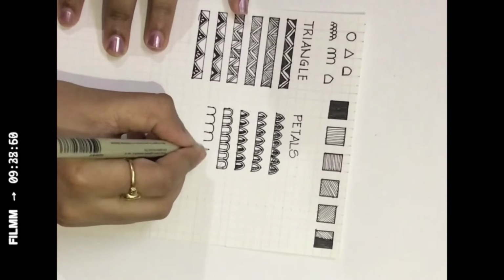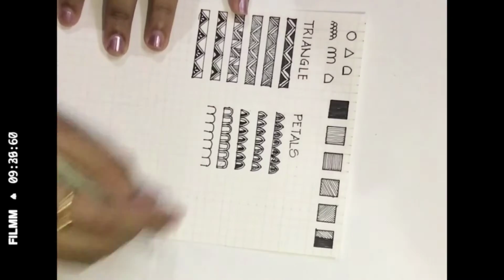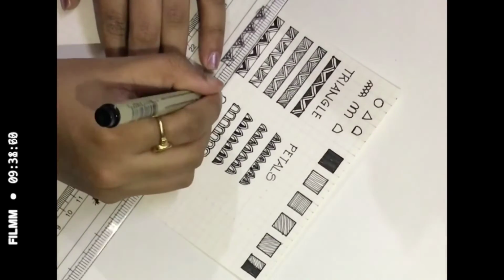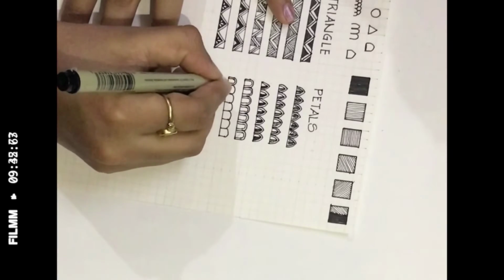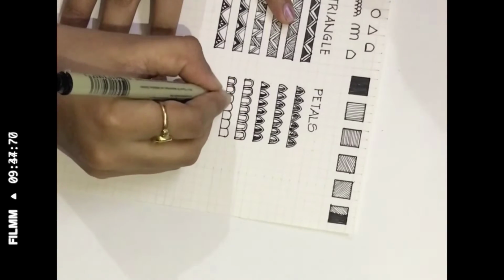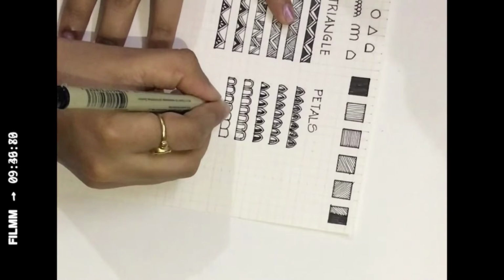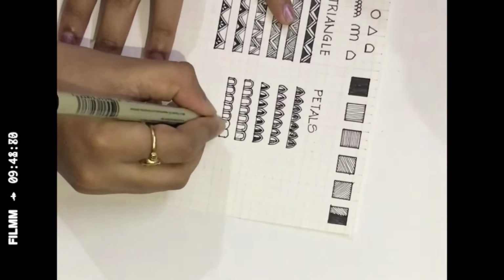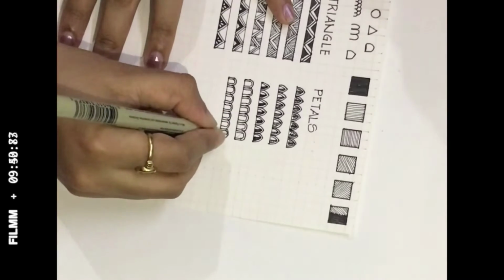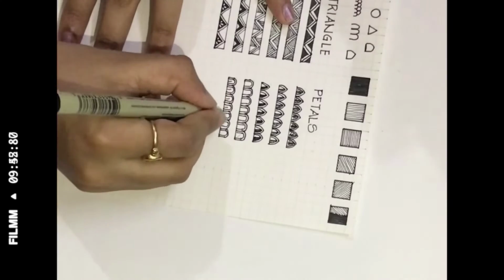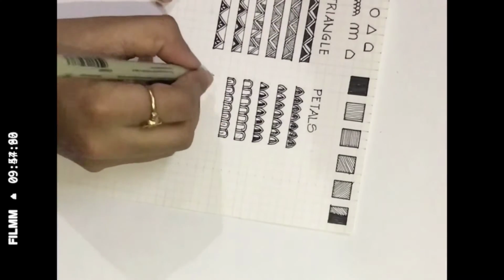This is for the first 2 layers of your mandala. Here I'm adding a line to it.